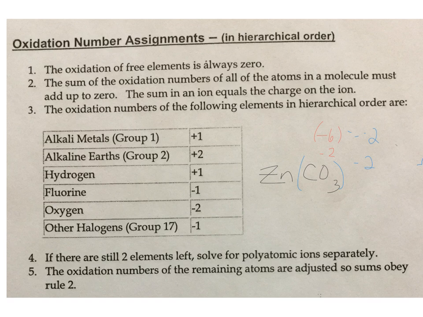If we're focusing just now on the carbonate side of things, then in order for this carbonate to be -2, our one carbon must be a +4. And so this is the oxidation number for the carbon.